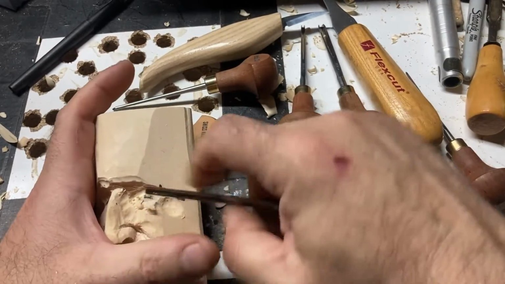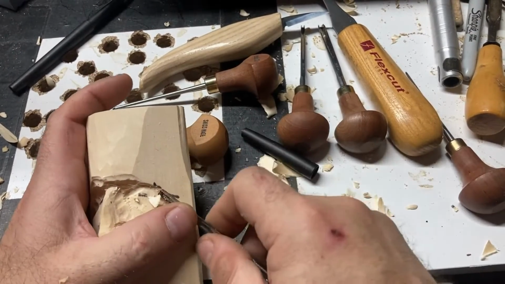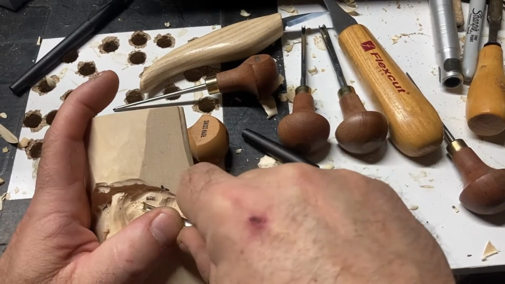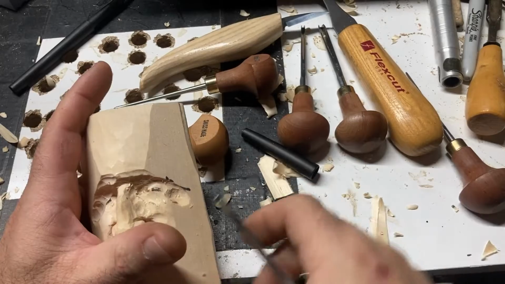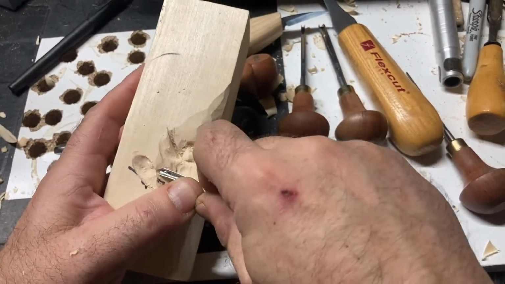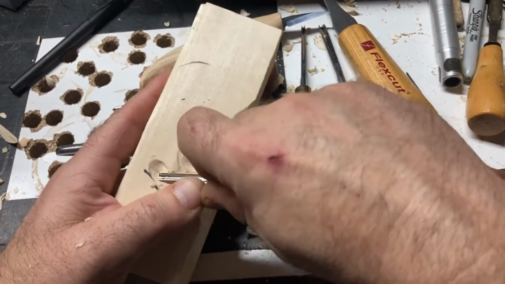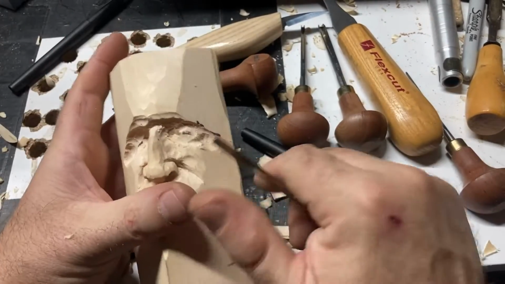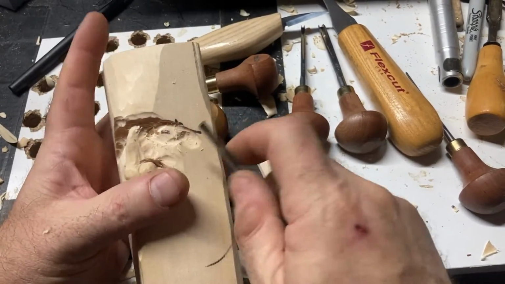Okay, just like that. On the top. And then I'm going to do the same thing on the bottom. I'm going to carve into that hole and come straight across. Now this works better with a veiner, but the one I have here is really small, so I'm just using this little gouge. And that's going to start forming a lot of that eye mound.